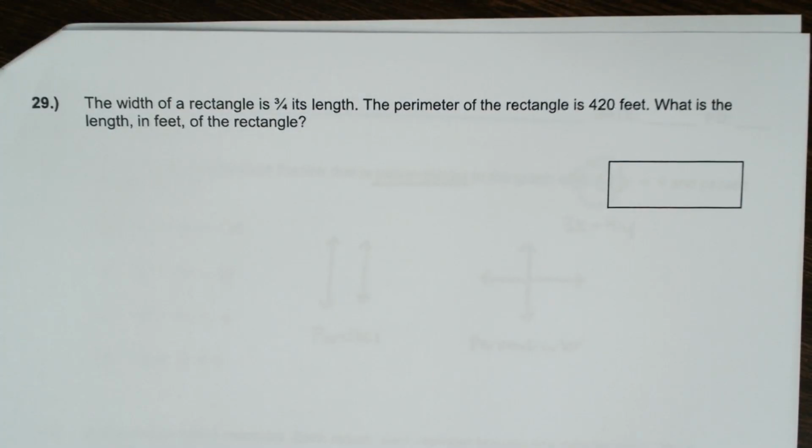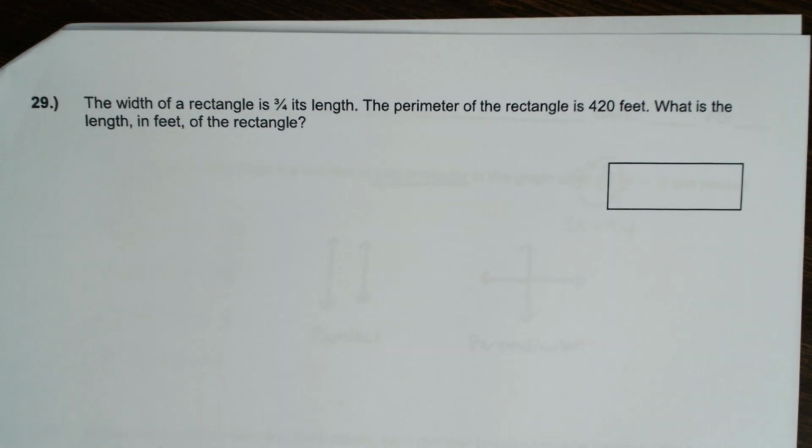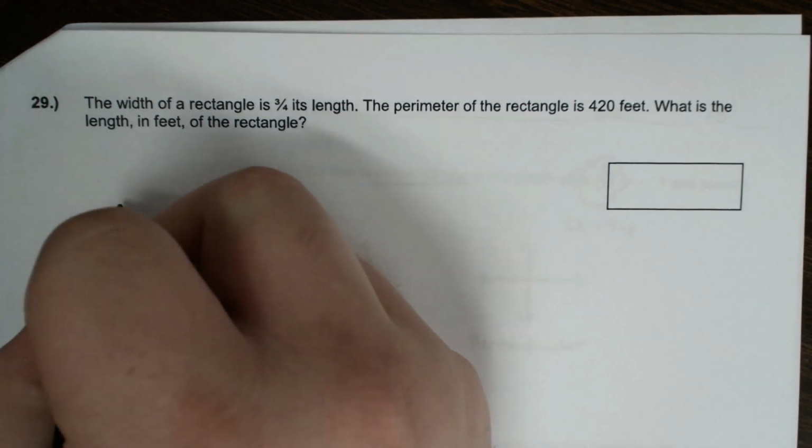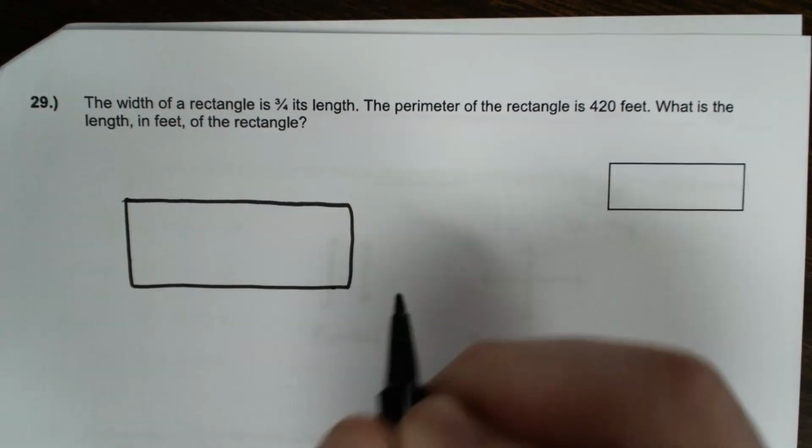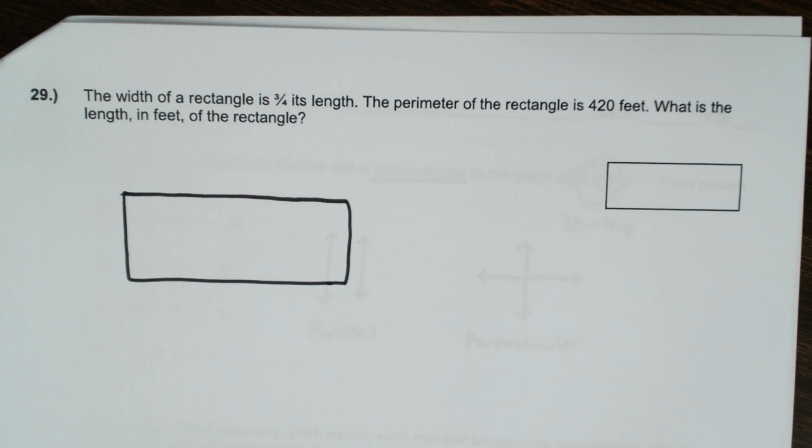Okay. Number 29. The width of a rectangle is 3/4 of its length. The perimeter of the rectangle is 420 feet. What is the length in feet of the rectangle? So I imagine whenever people were taking this test years ago when this was the actual EOC, they're like, 420, and then they kept working. Hopefully they got the right answer. So anytime it's talking about a shape, this is a classic case of draw it. Draw the shape. We've got a rectangle. And I know its length is longer than its width, so I'm going to draw it kind of like that.